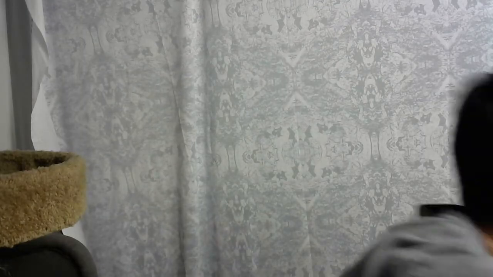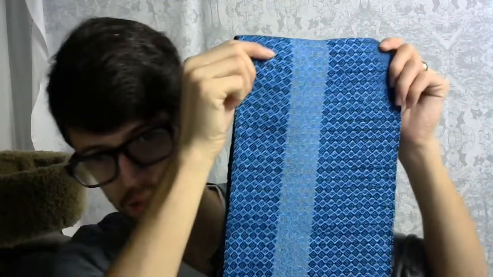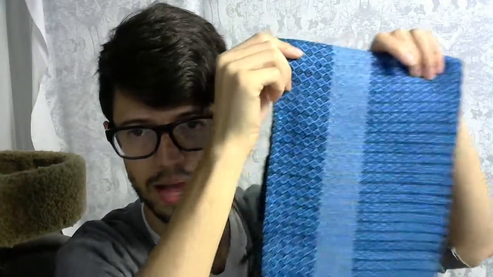So the first one I did was with a diamond twill pattern, and this is using a dark blue bamboo on the black and gray. And it's really interesting because the bamboo reflects light much more than the cotton and the silk do. So the black is cotton and the gray is a cotton silk blend. Yeah, so you can really see that.